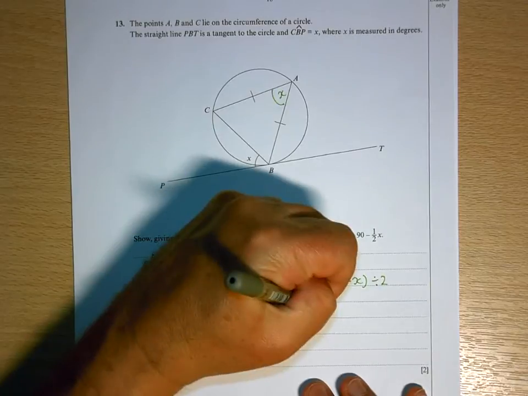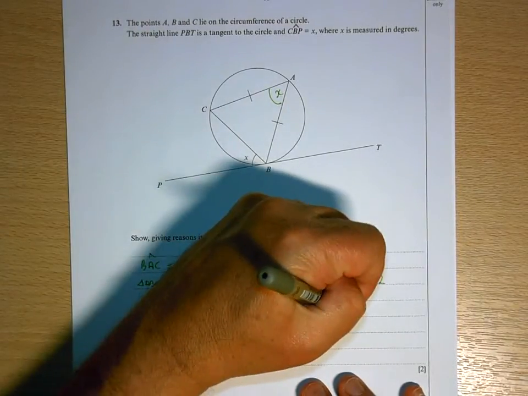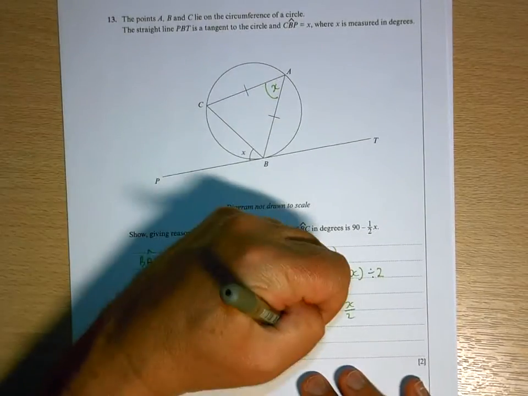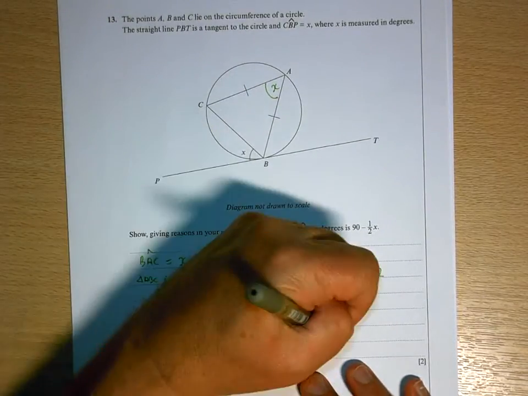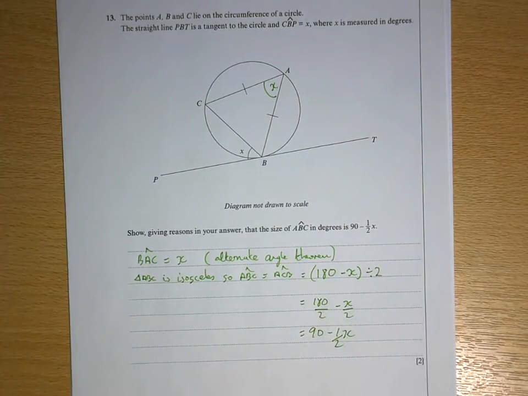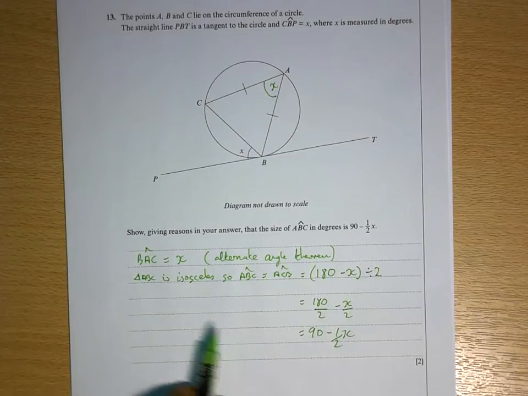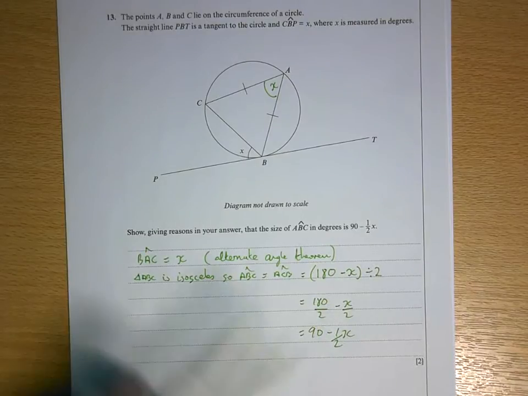Which is the same as 180 divided by 2 less x divided by 2, which is 90 minus a half x. So you've proven that, you've got your reasons. Alternate angle theorem is the reason, isosceles triangle is the reason that you can do that.